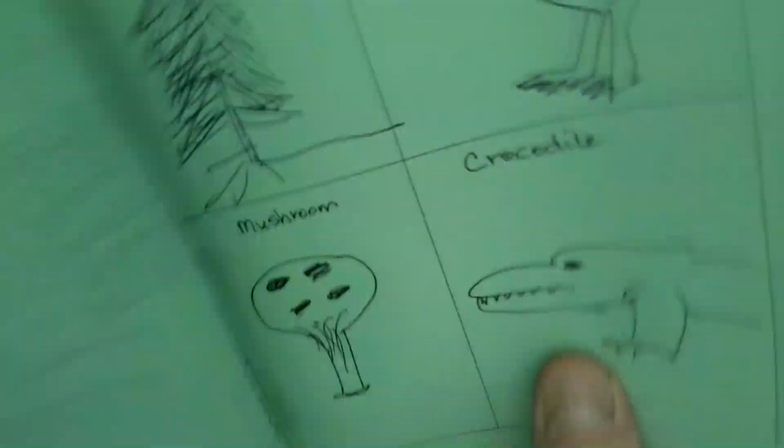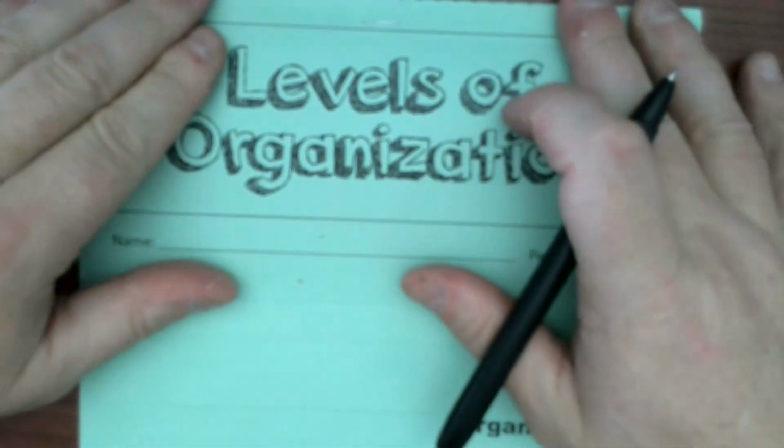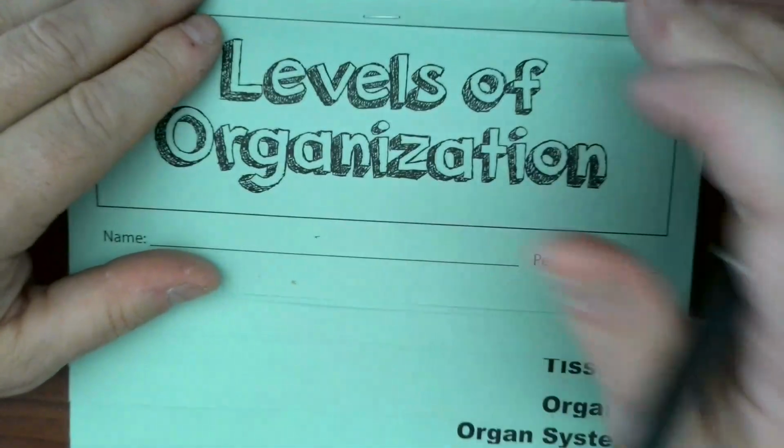So that is our book. We've gone through every page, and every page should be complete at this point. You want to study this and know it really well. We were going to try to have a quiz Tuesday next week.